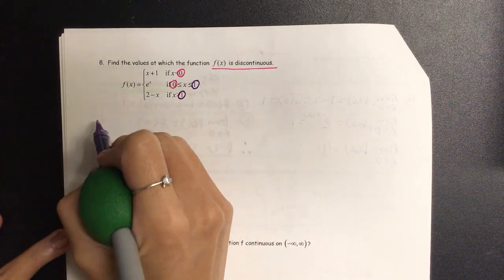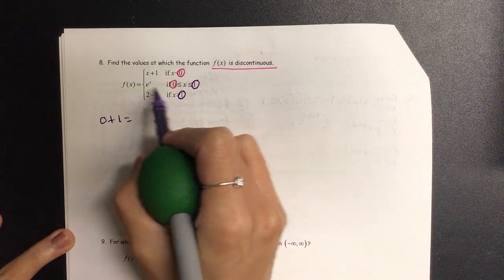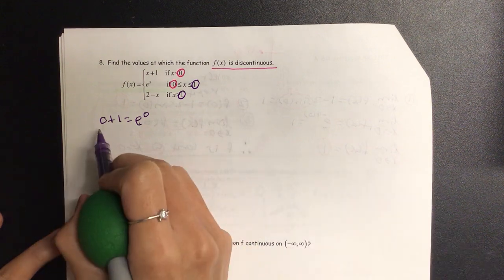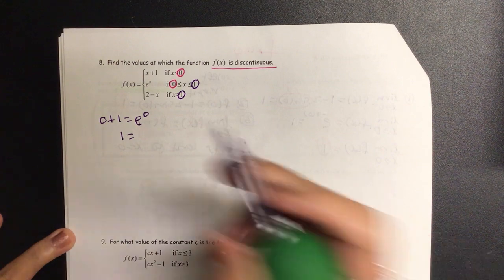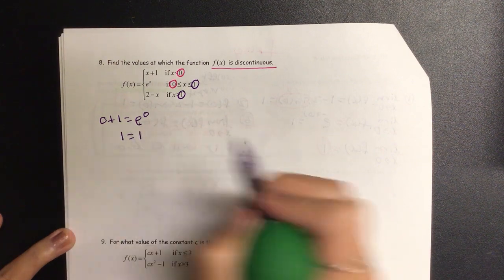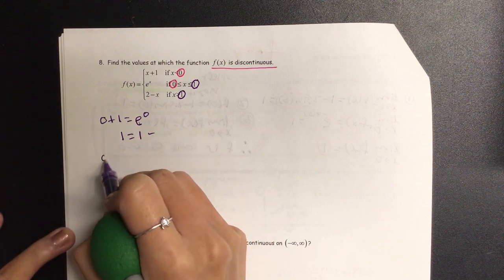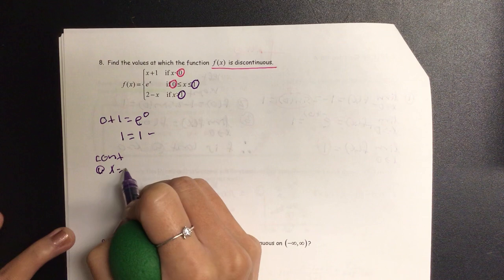When I plug in 0 to the top, we have 0 plus 1. Now plug in 0 to the middle one, e to the power of 0. What does my right give me? What does my left give me? And then the right is also 1. So are we good with that? Yes. So we know just for that piece, it is continuous at x equals 0.